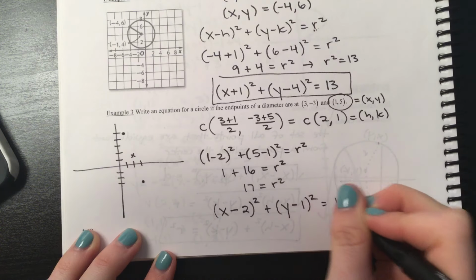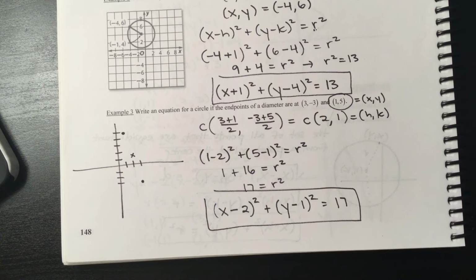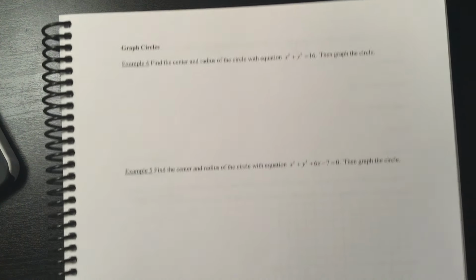And r squared is 17. So that would be your final equation. All right, so the second thing that we're going to work on is graphing these circles, and it's actually pretty straightforward once you know how to find the center and find the radius. So let's look at some examples here.